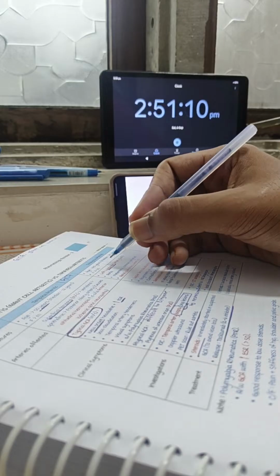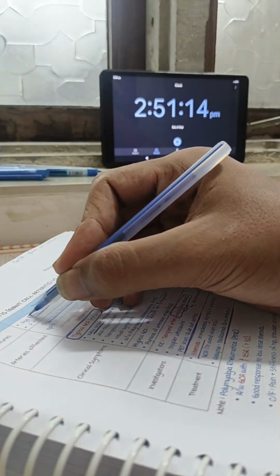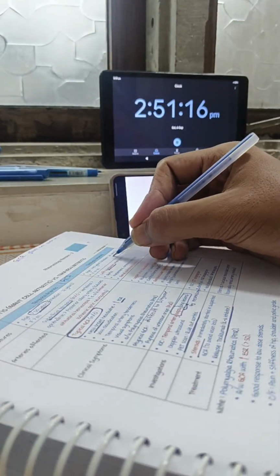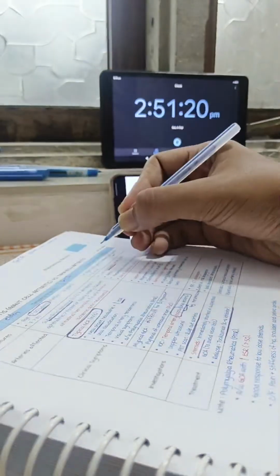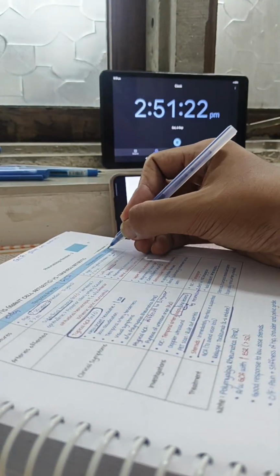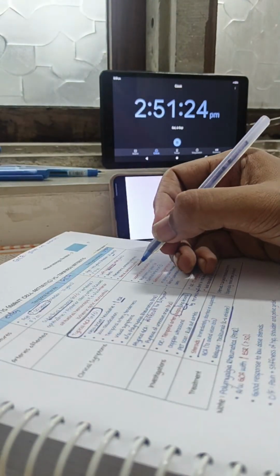Takayasu is seen only under 40 years with a female to male ratio of 9:1. Median age is 25 years. So that's the first major difference. The age group is totally different. Second point I told you, the toll-like receptors seen on the vessels are different here. The vessel categories are going to be very different.